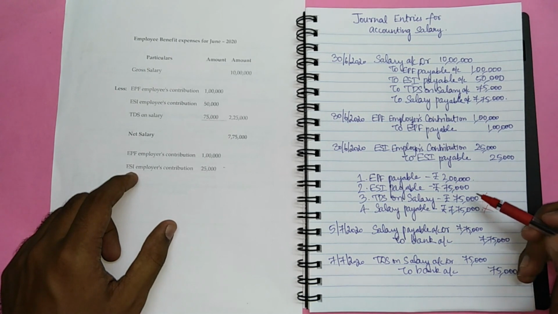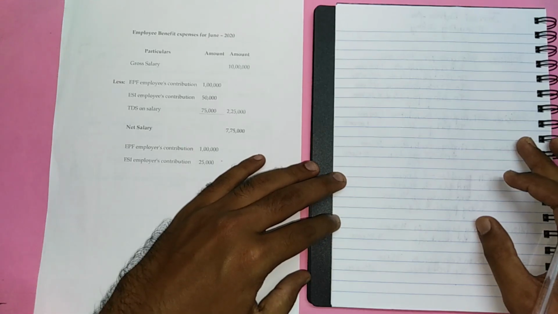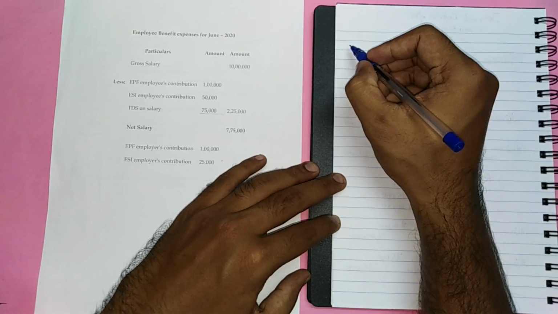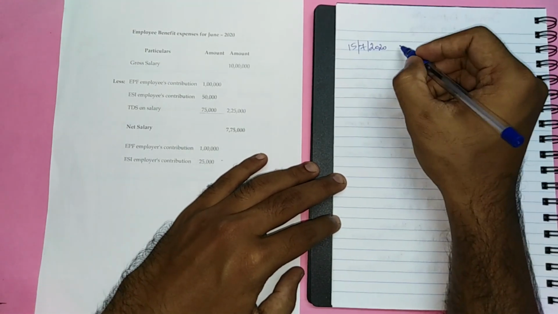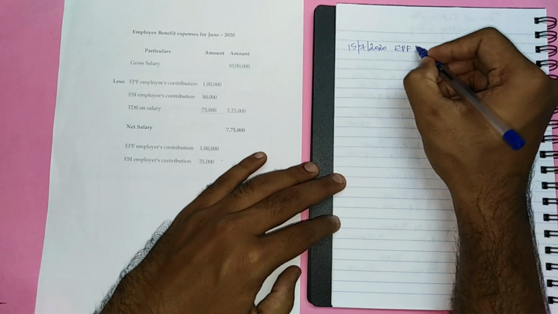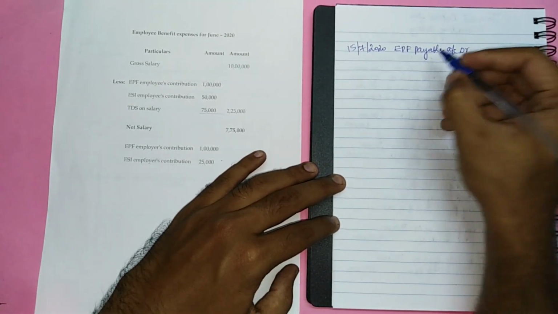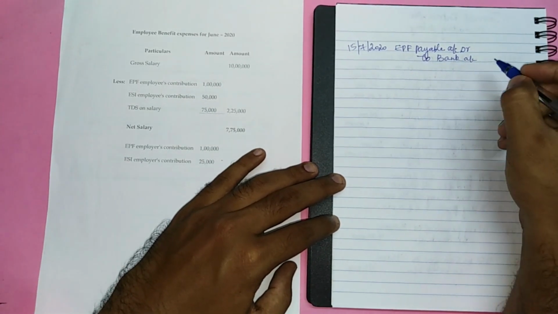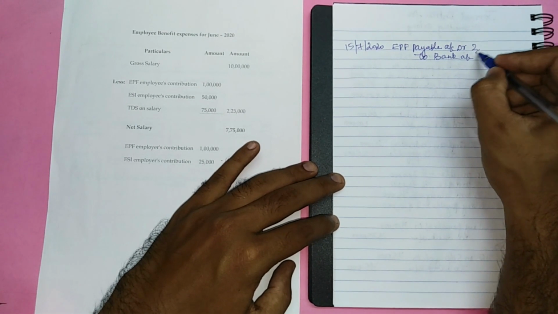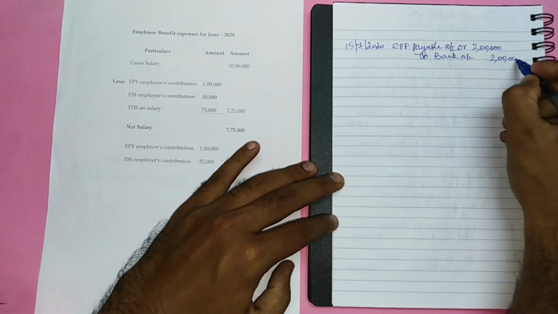Now we are left with the first and second one. So let us pass the entries for the same. Let us assume that the EPF payable and ESI payable liability is discharged on the same day. The entry would be EPF payable account debit to bank 2 lakh rupees and 2 lakh rupees.